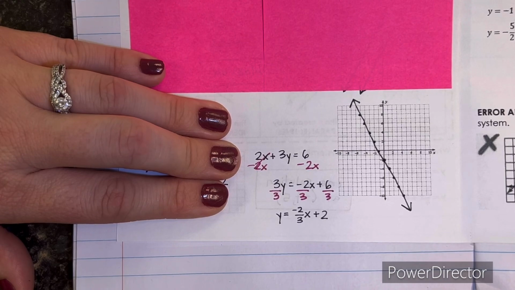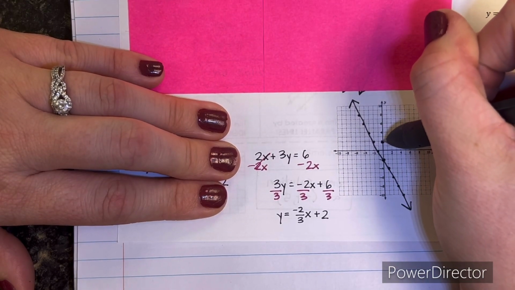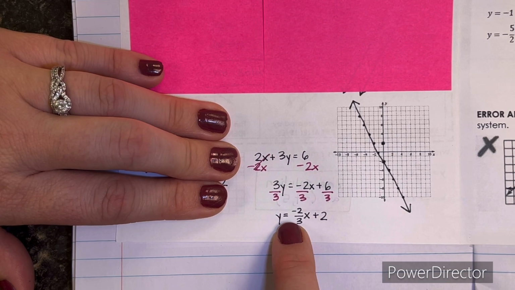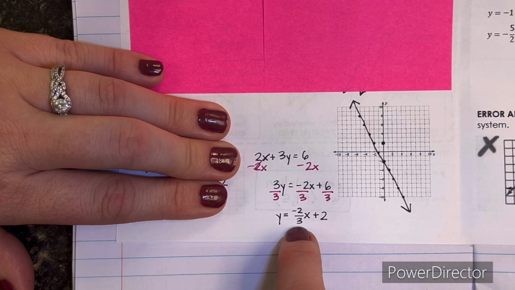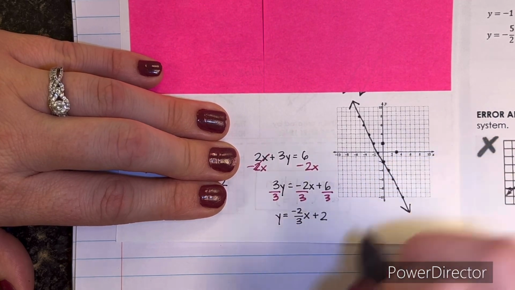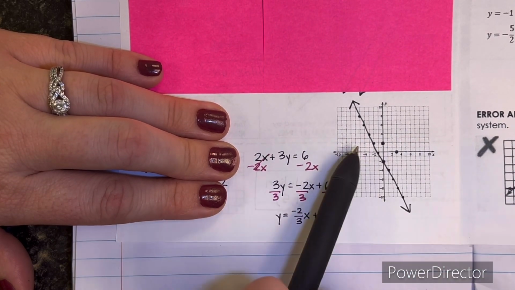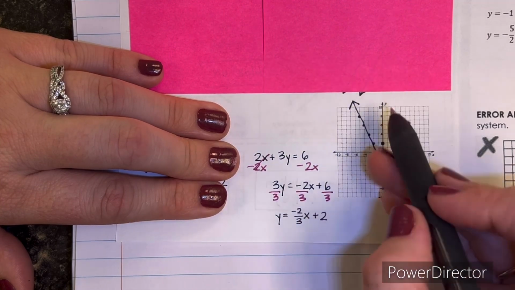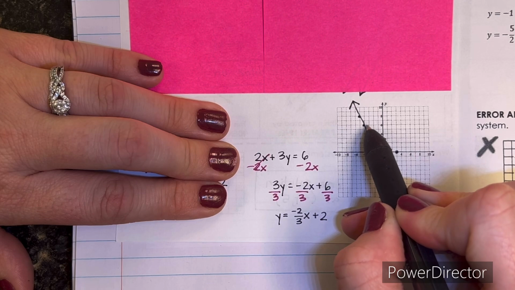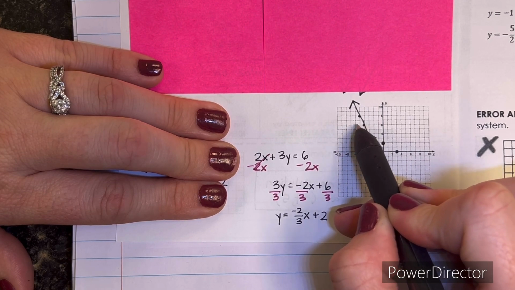Now let's go graph it. Starting up there at plus 2, positive 2. My slope is negative 2 over 3. So that means I'm going to go down 2, right 3. Down 2, right 3. And then my other line, I can see that it's over here, so I'm going to go ahead and go the opposite way. So it's up 2, left 3, up 2, left 3.